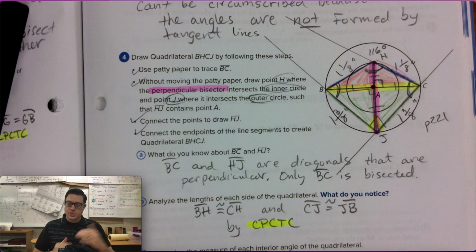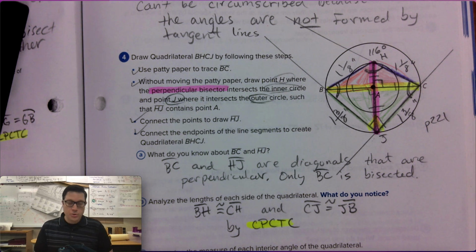Thanks for watching this video. This is the rest of page 221. We're going to keep going with our textbook throughout the rest of the lessons.